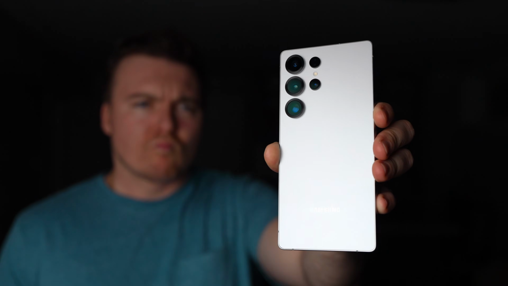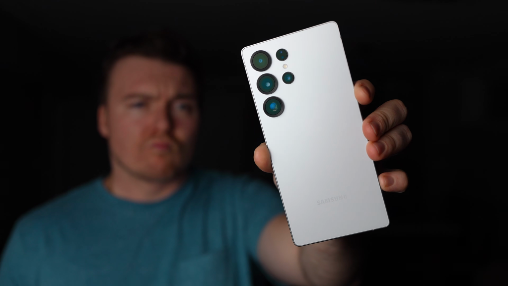I'm going to share with you some amazing Galaxy tips and tricks and even some secret features that you might not know about. So if you recently picked up the new Galaxy S25 or even if you have the older model, a lot of these tricks are still going to apply to you, so be sure to stick around.